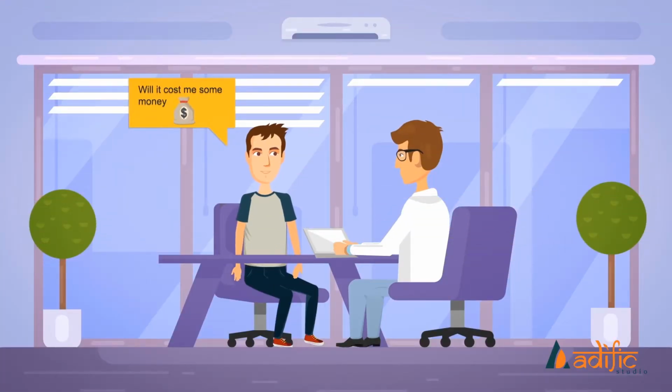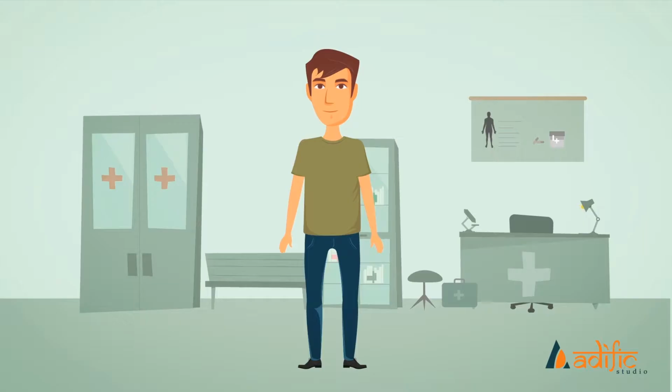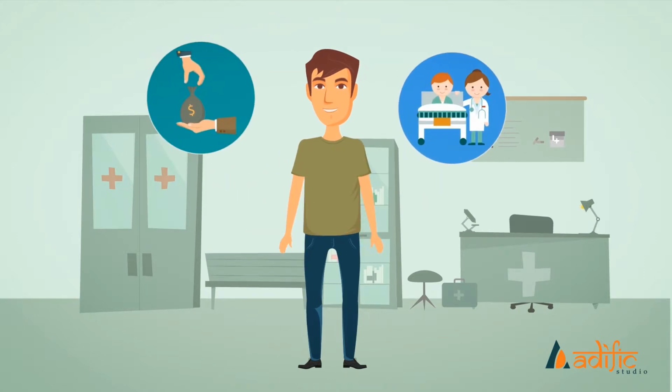Will it cost me some money? No cost is associated with participation in a study. In fact, in some cases, participants receive payments, medications, or follow-up care at no cost.